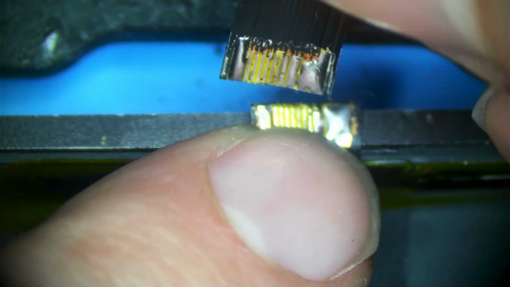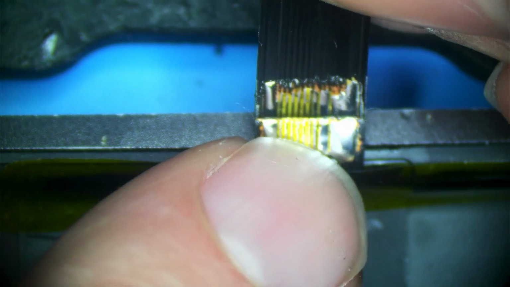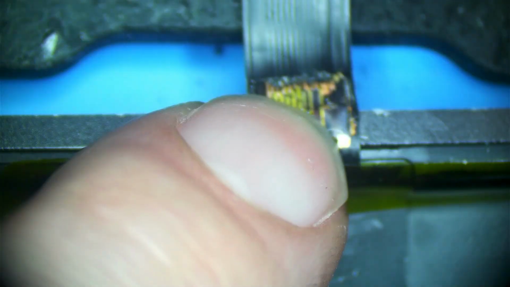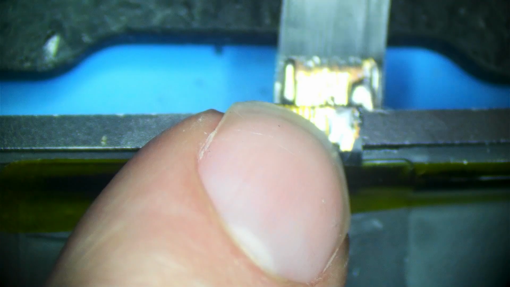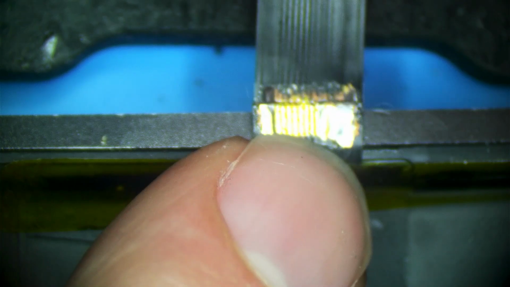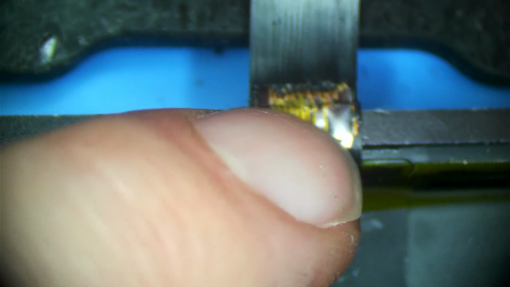This is where it starts getting a little bit tricky because you have to align it. And I want some overlap in that cable there. It doesn't have to be a lot, but I do want some overlap. Alright, like that. That should be sufficient.